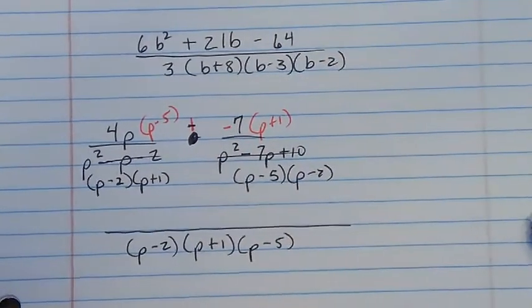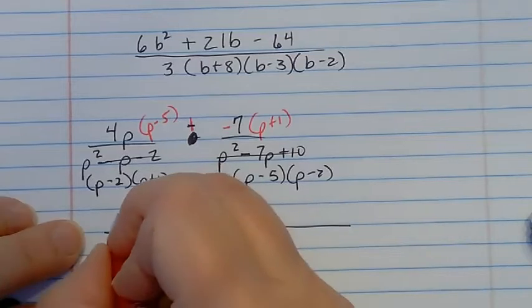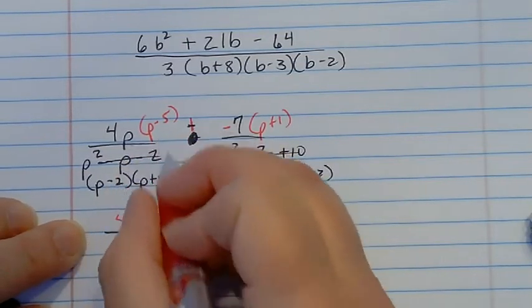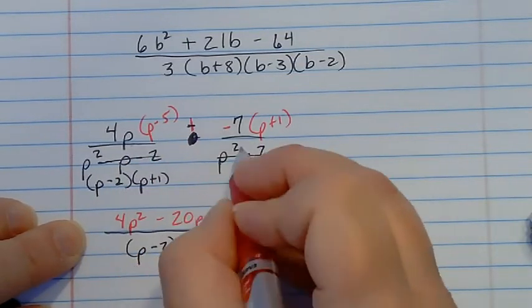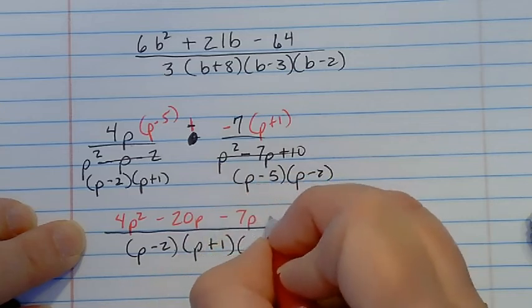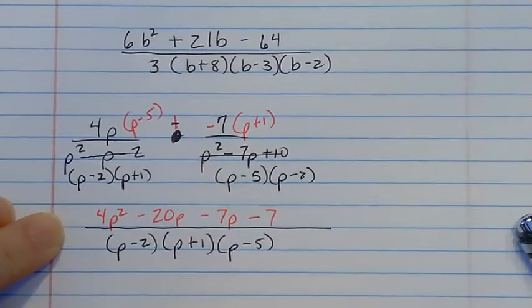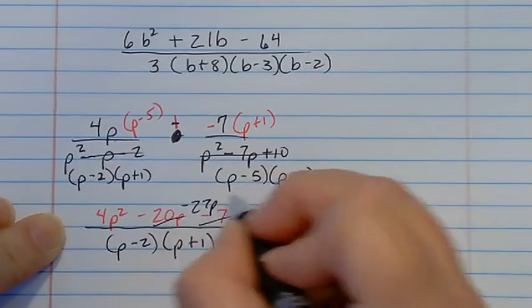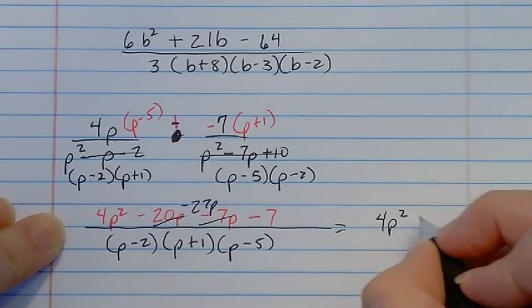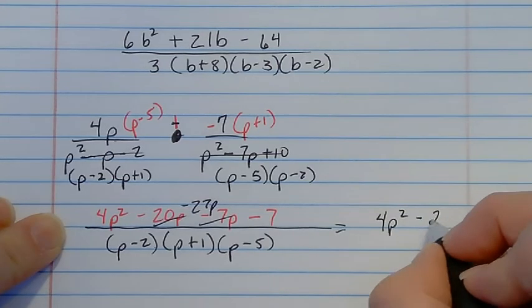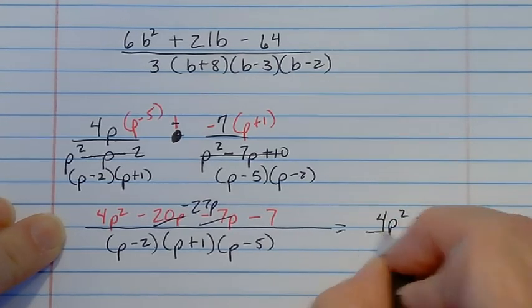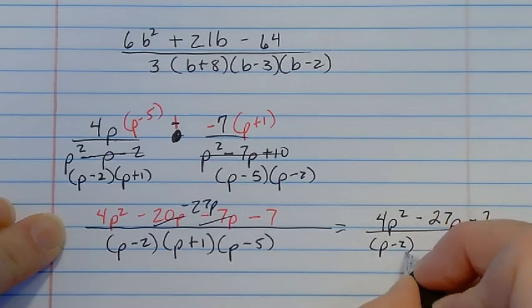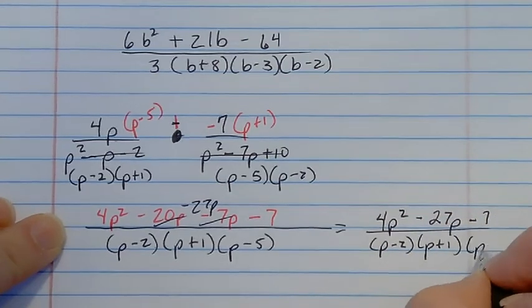So now I'm ready to write my new numerator. 4p squared minus 20p minus 7p minus 7. So my answer is 4p squared minus 27p minus 7 over p minus 2 times p plus 1 times p minus 5.